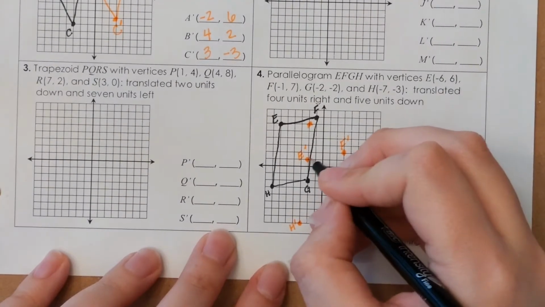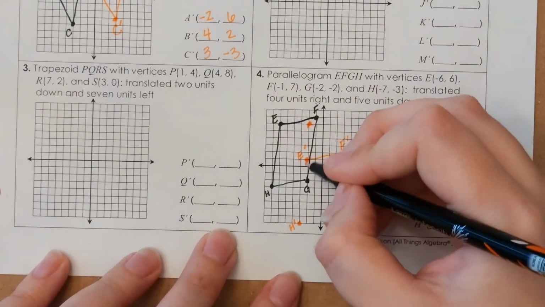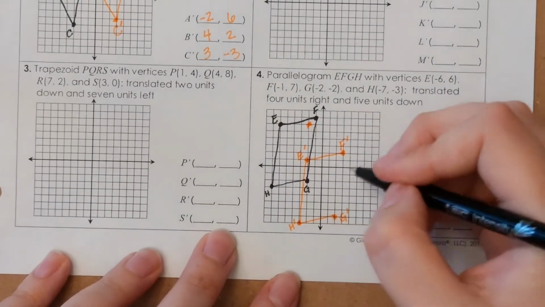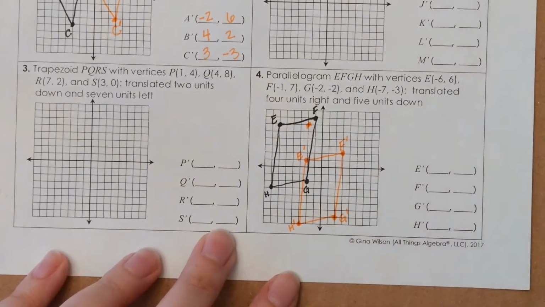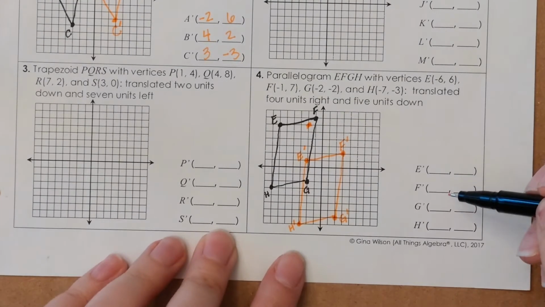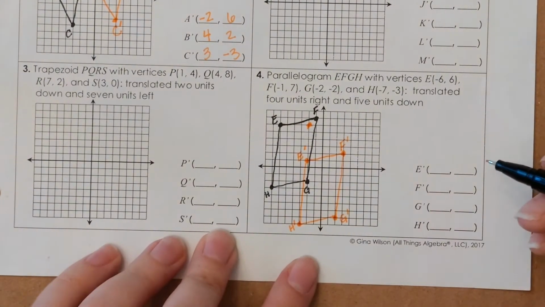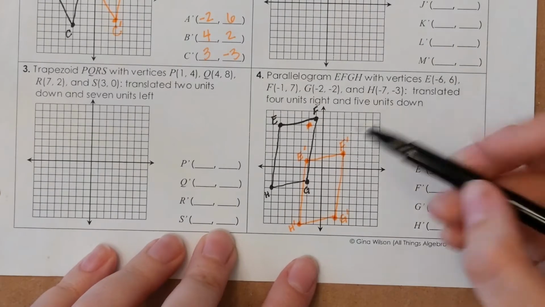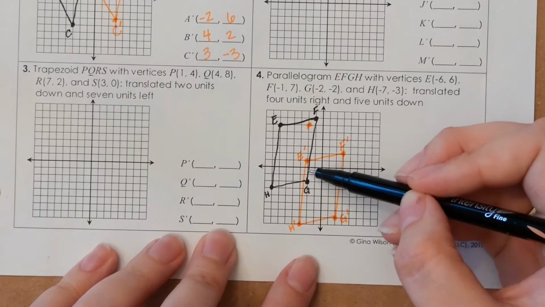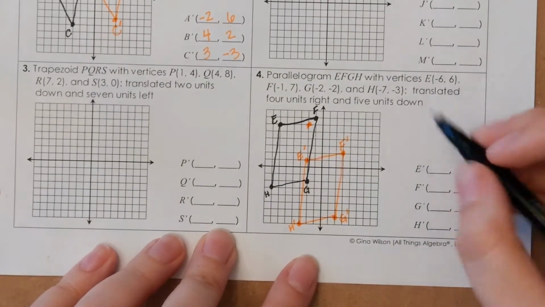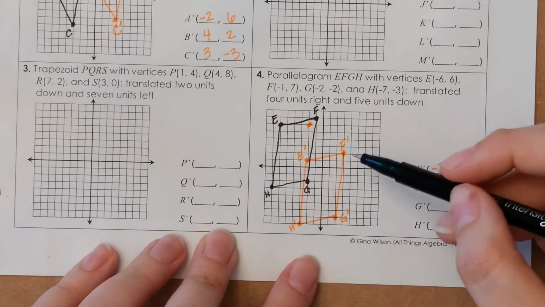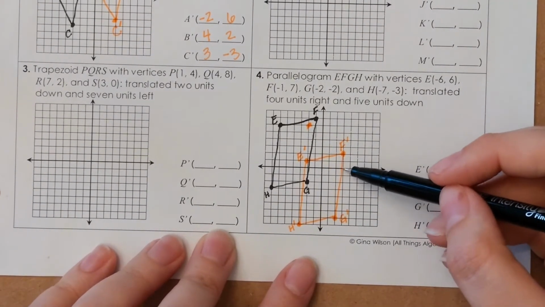And so I will connect these dots. Again, it's okay that the shapes overlap. All right, and we're going to put in our new coordinates of E, F, G, and H. You could do this as you go along, it's up to you. Just personal preference. E is at -2, 1. F is at 3, 2.